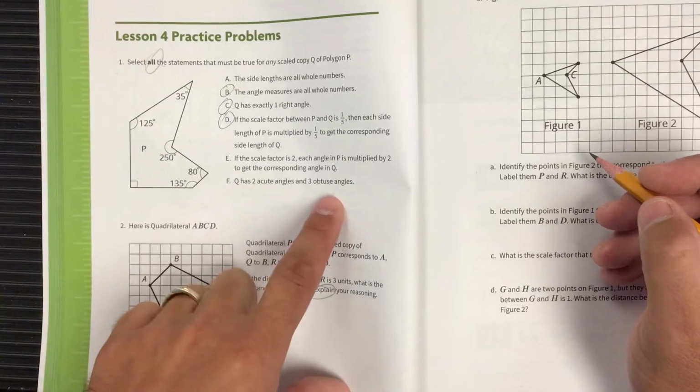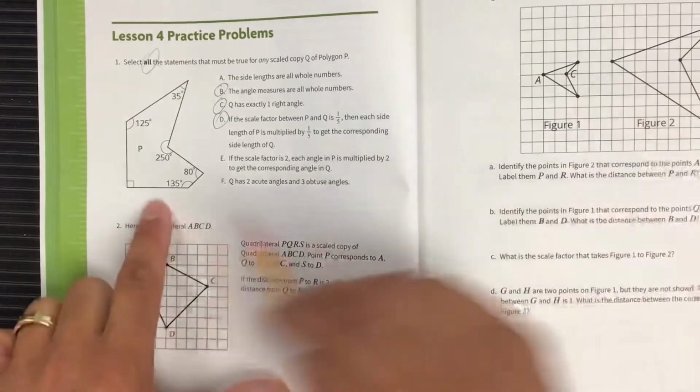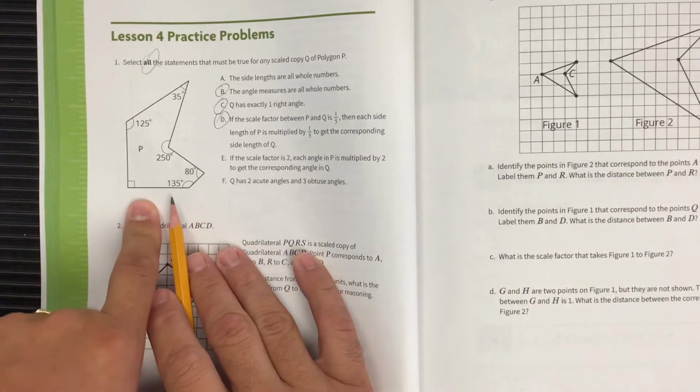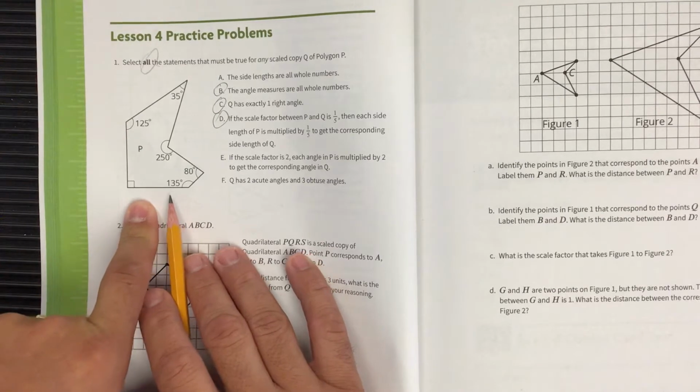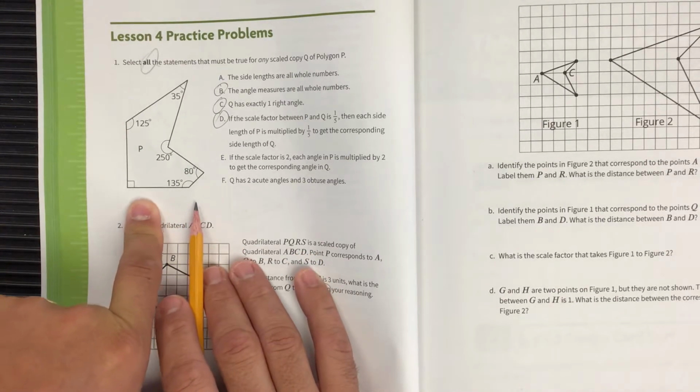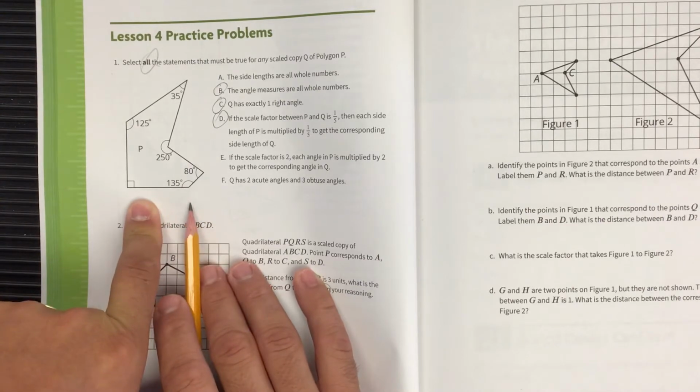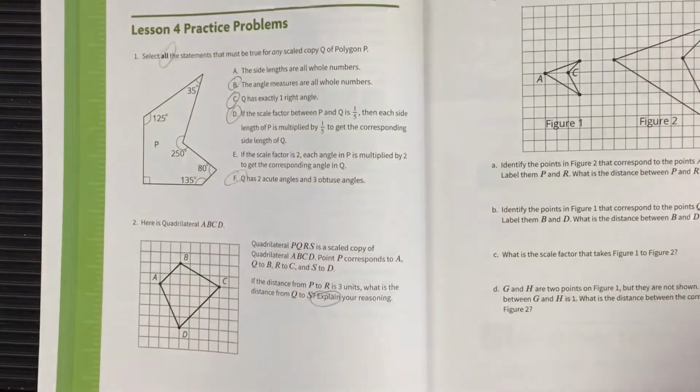Q has 2 acute angles and 3 obtuse angles. Does this one have 2 acute and 3 obtuse? Acute, remember, is a cute little angle, less than 90. Obtuse is bigger than 90. Do I have that? Yeah, so you circle that one.